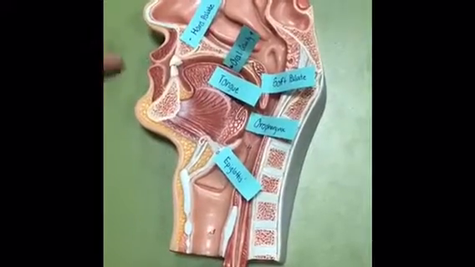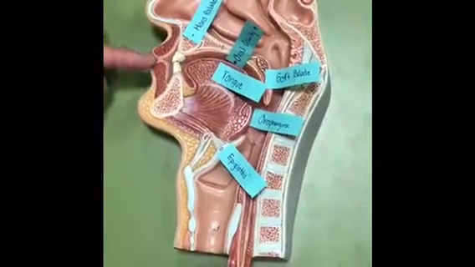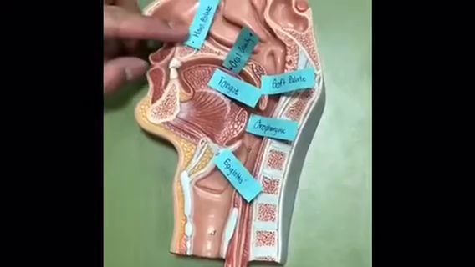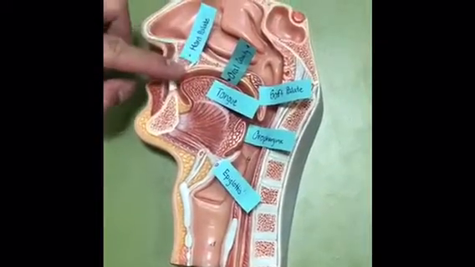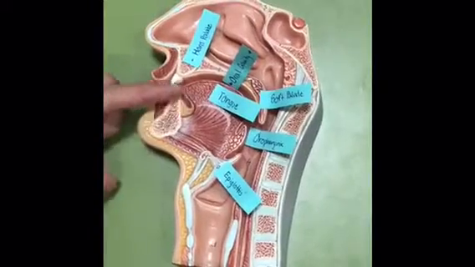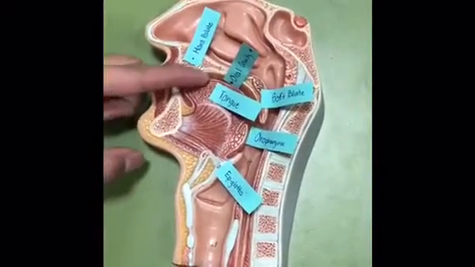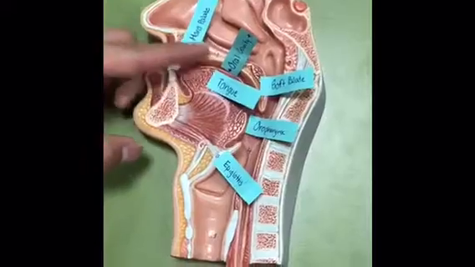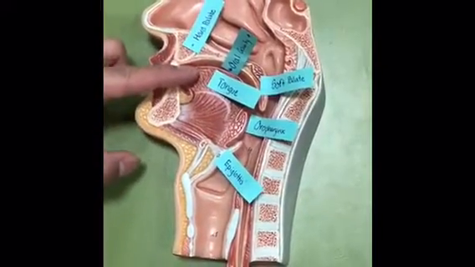Alright, so we eat our food and our food enters through our mouth. And right here we have the hard palate. This rough part right here is called the hard palate, and this is our tongue on the bottom. And in between it we have the oral cavity. The oral cavity is inferior to the hard palate and superior to the tongue.